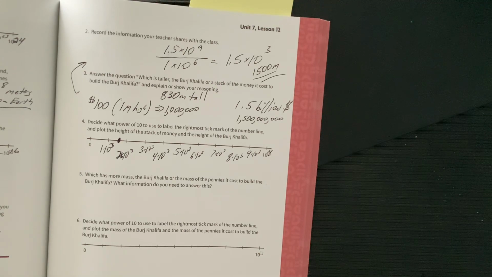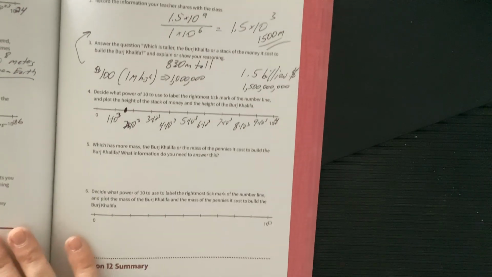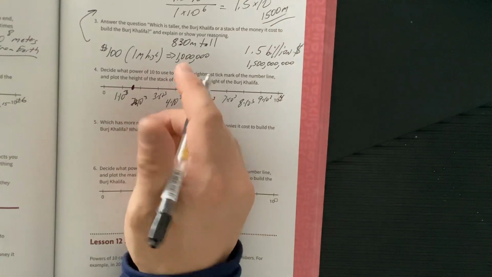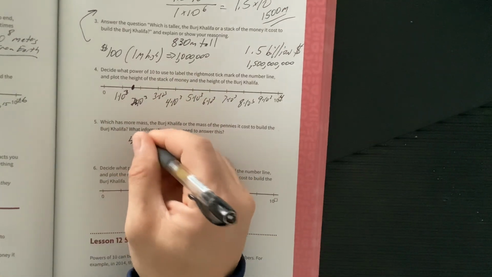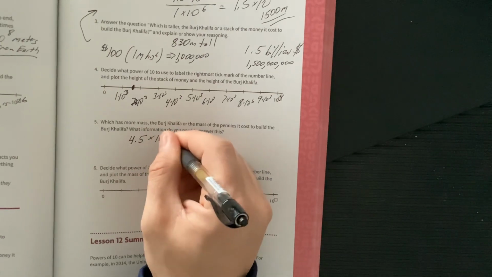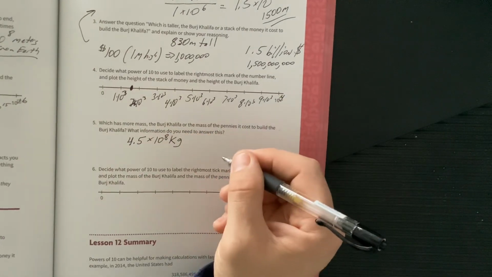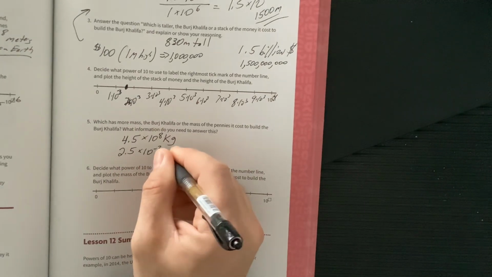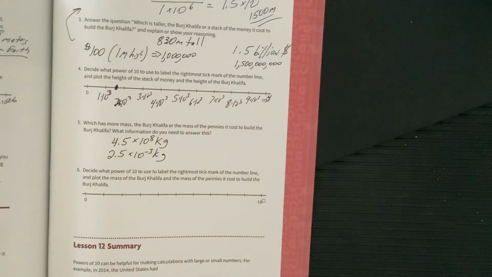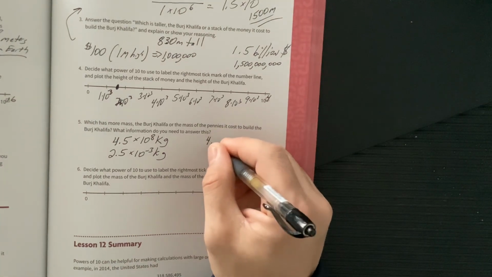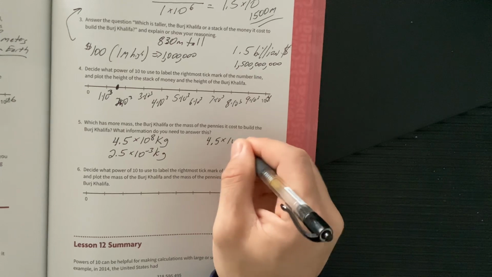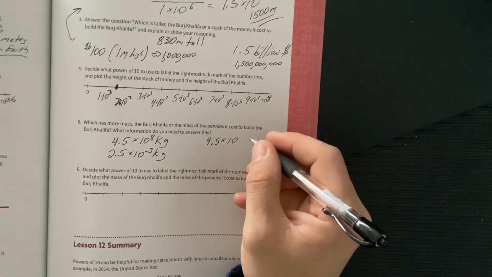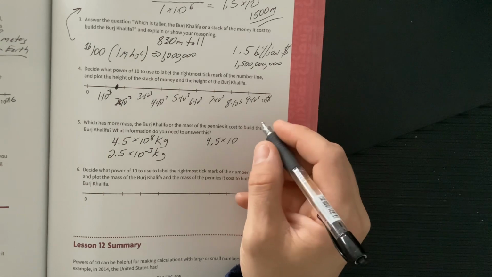What has more mass, the Burj or the mass of the pennies it costs to build? And what kind of information? I'll give you that. Here's how much the Burj weighs. Mass of a penny, obviously not very big. So top one is the Burj, bottom one is the pennies. Probably like the pennies. Does somebody know the weight of the Burj?